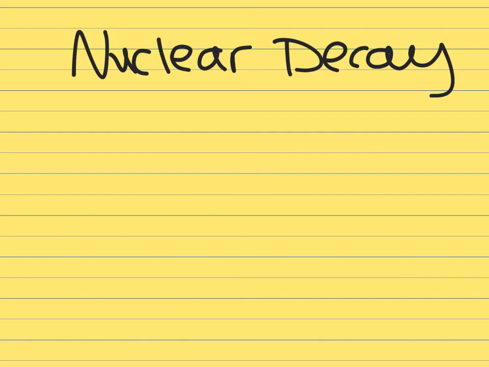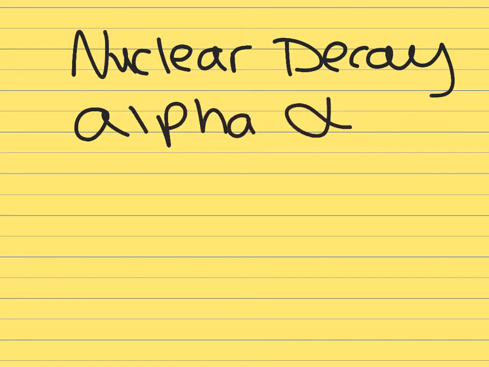Okay, so nuclear decay is the breakdown of a nucleus. There are some main nuclear decays that we want to talk about and make sure we have a good understanding of. The first one we're going to look at is alpha decay. Alpha decay is the weird little fish thing. I'm not very good at drawing it, but that's kind of what it looks like.